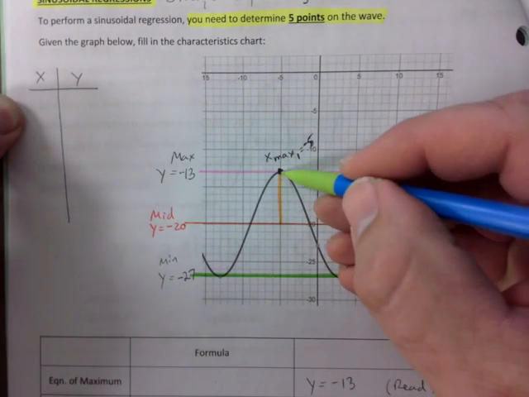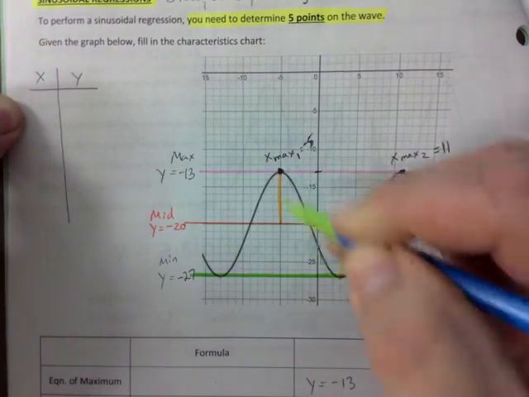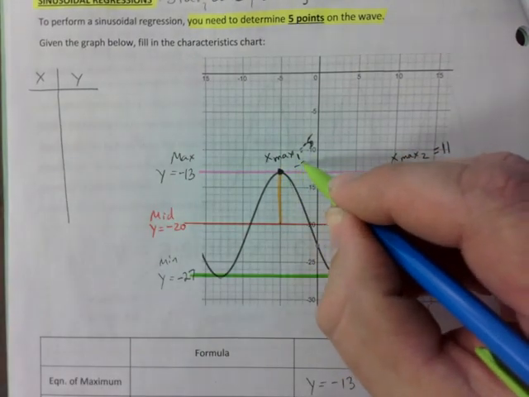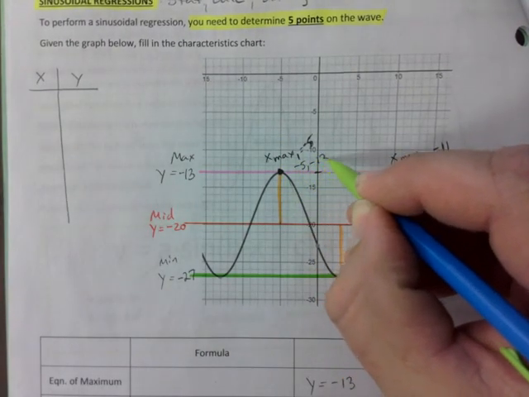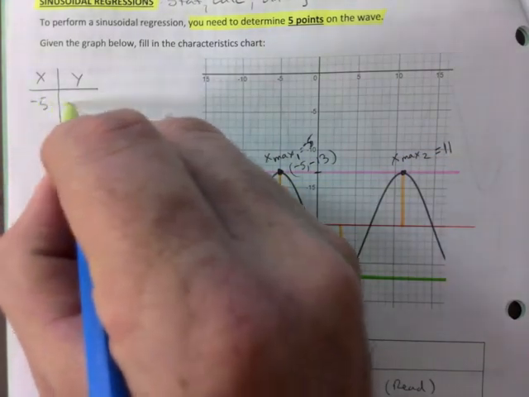I'm going to start with this one here. It doesn't matter where you start, but I'm going to pick 5 consecutive points starting here. Okay, so this is the negative 5, negative 13 point. This one right here. I'm going to write this down, negative 5, negative 13.